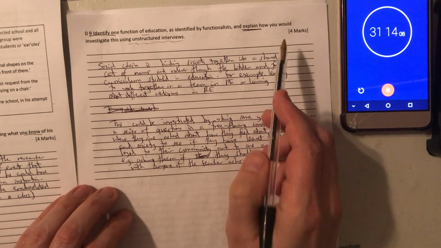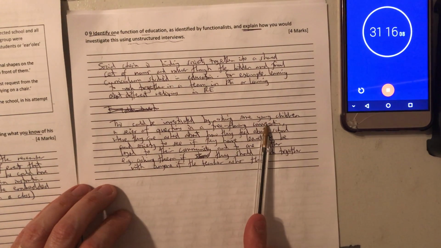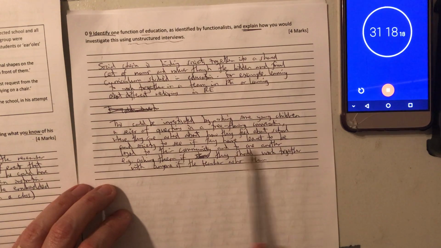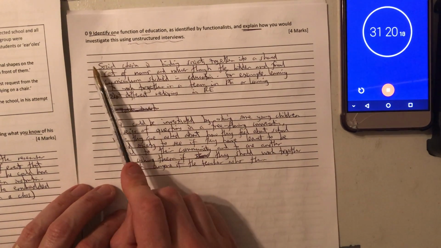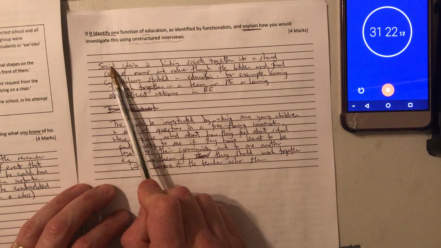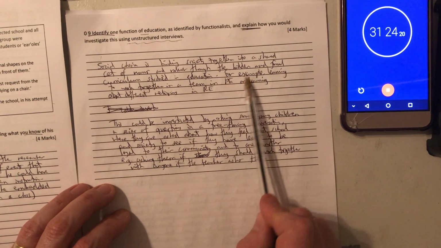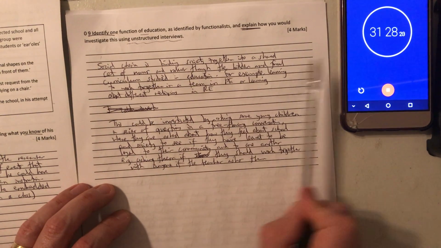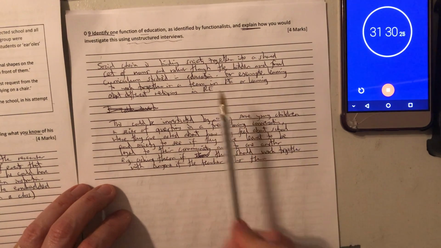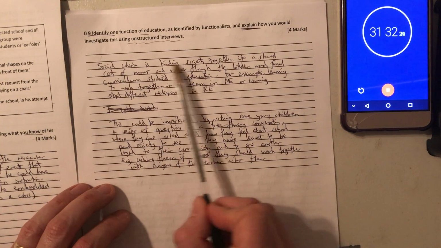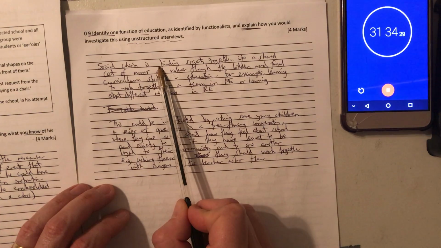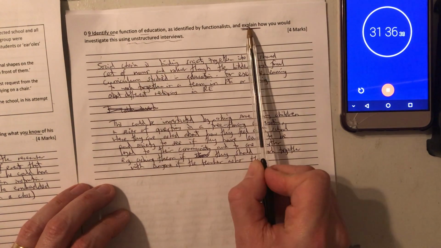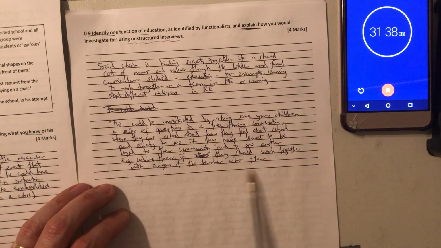So notice I have explained what an unstructured interview is, and I've given an example of how I could use it to ask about social cohesion. And I've said here what social cohesion was. I gave examples there as well. Perhaps I didn't need to because it just said identify one function of education, but I had the time, I had the idea, so I put it in as well. But even if I hadn't, if I had just simply identified my one function and explained it, then I would have been able to do it.